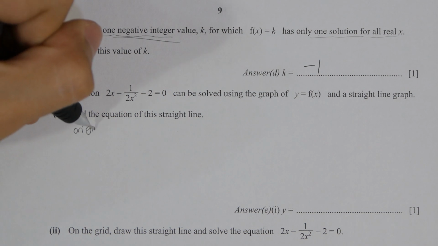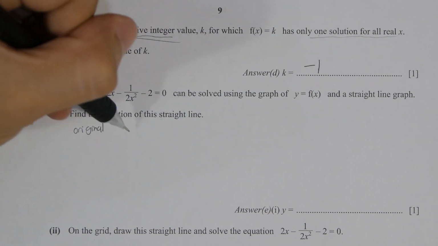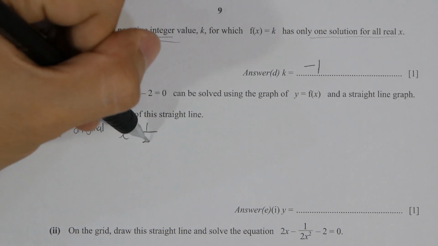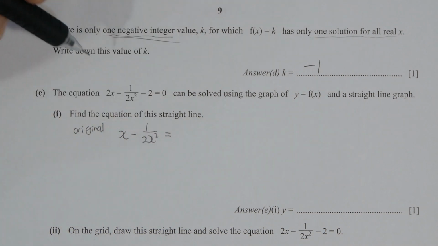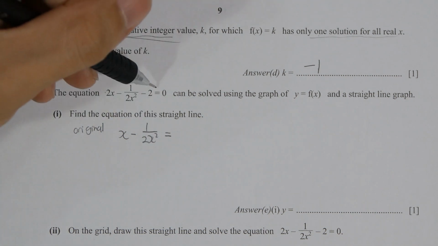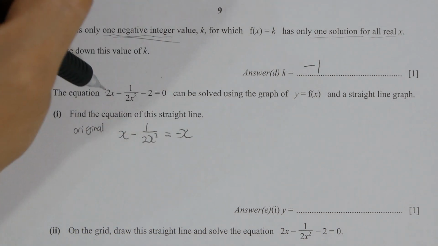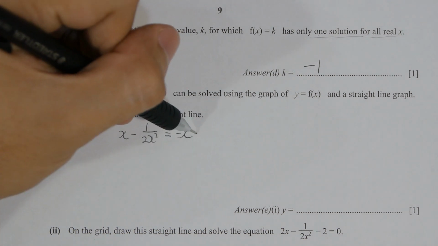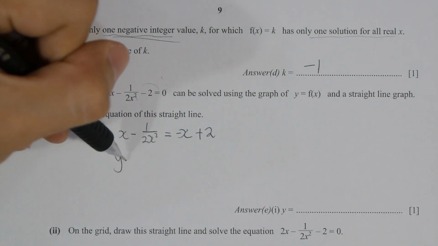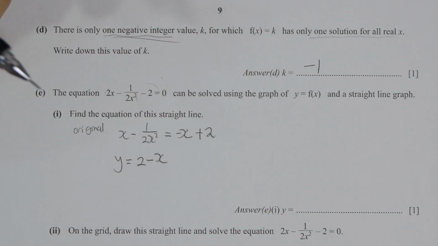E, you are required to compare the 2x minus 1 over 2x squared minus 2 with the formula we have gotten earlier. So we shift the excess variables, which in our case is x and -2, to the other side.